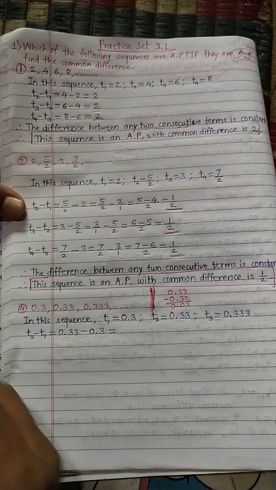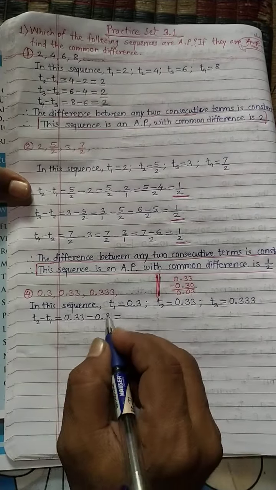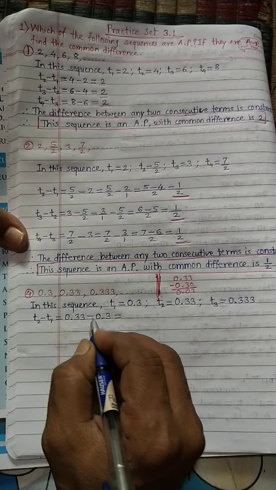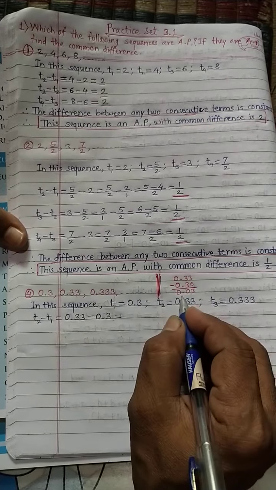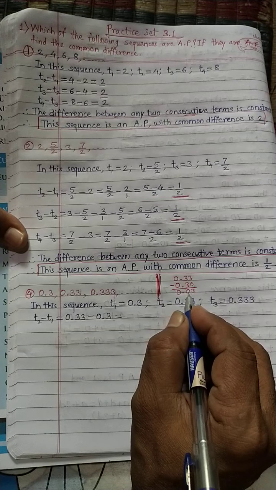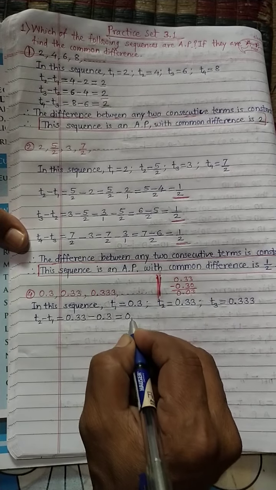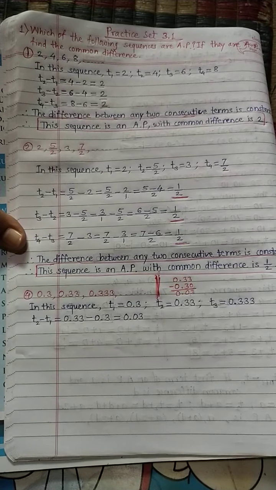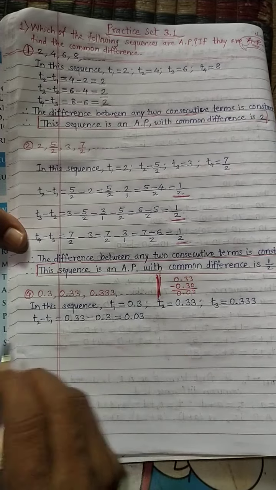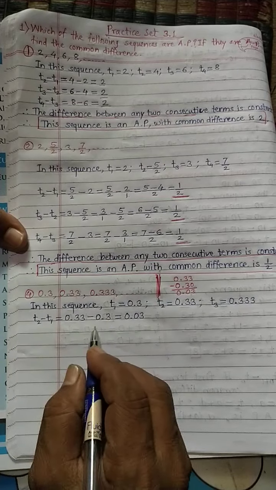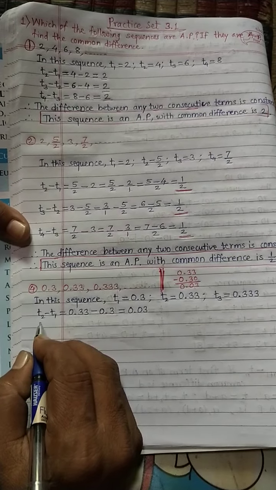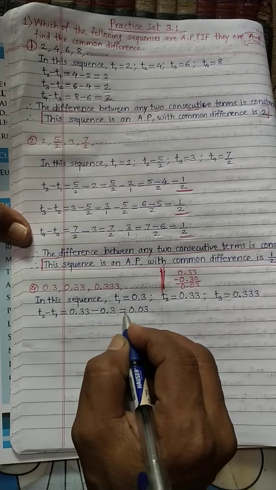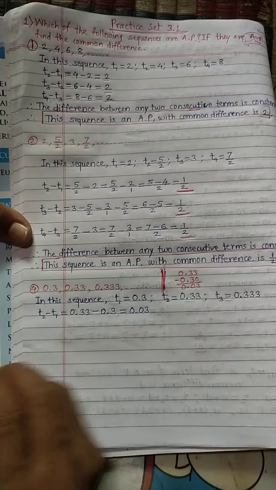So T2 minus T1 is equal to 0.33 minus 0.3, which is 0.03.